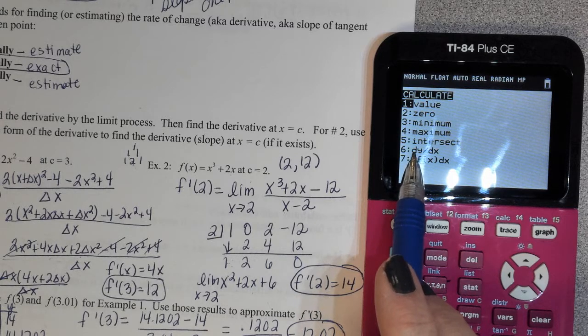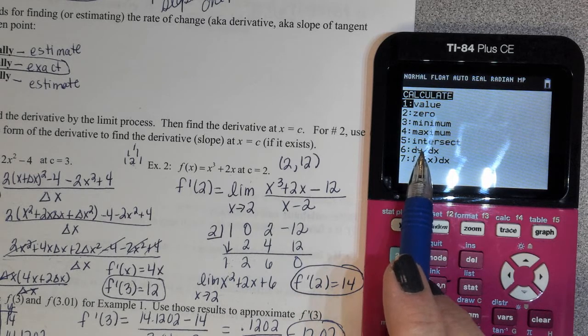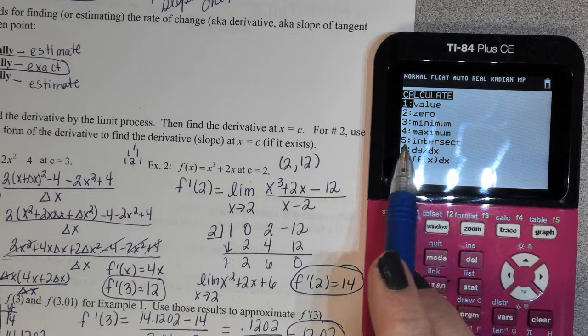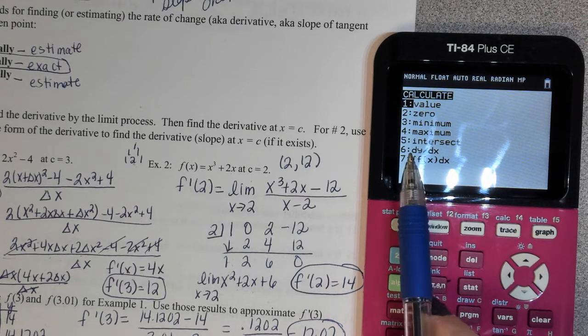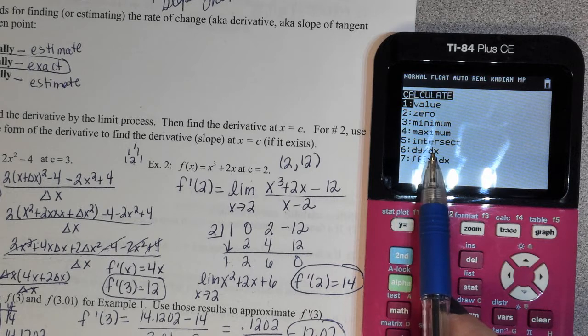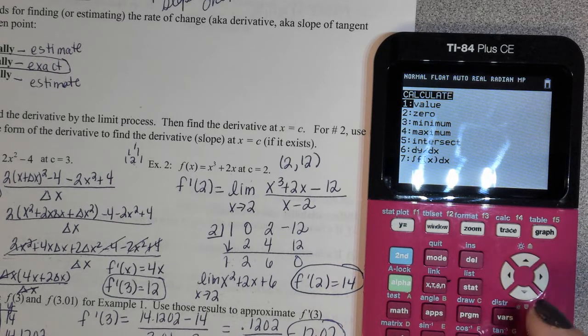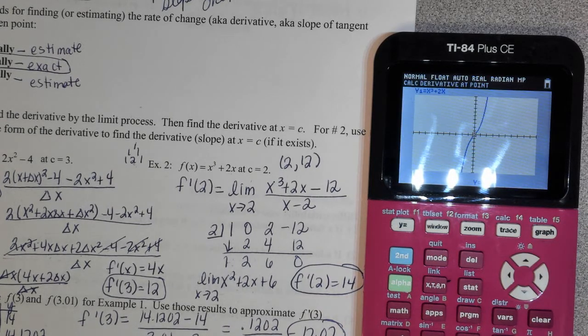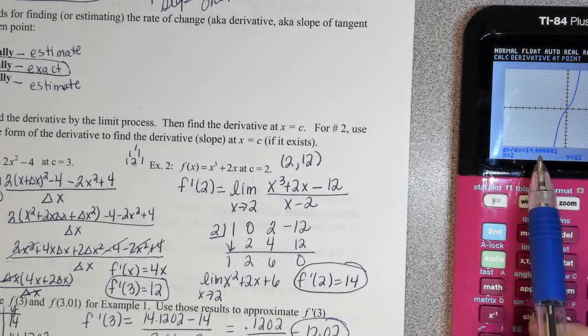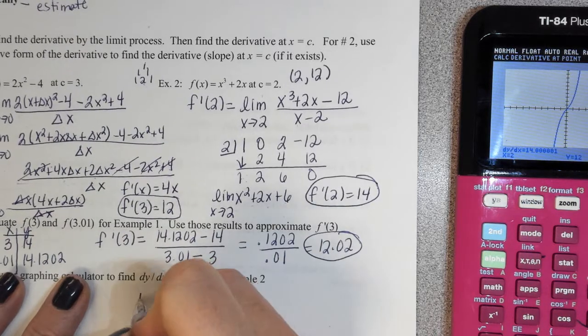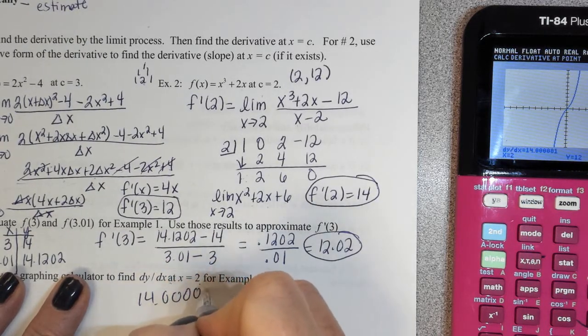This really means the change in y over the change in x. That means the same thing as slope. D really almost stands for delta. It's like delta y over delta x, change in y over change in x. So I go down to number 6. I put in the number 2, and it tells me that dy dx is 14.000001.